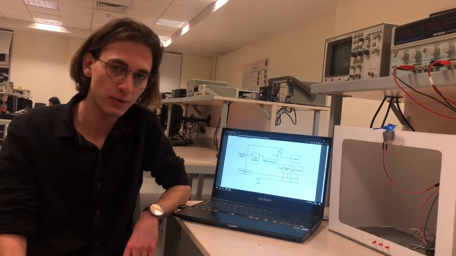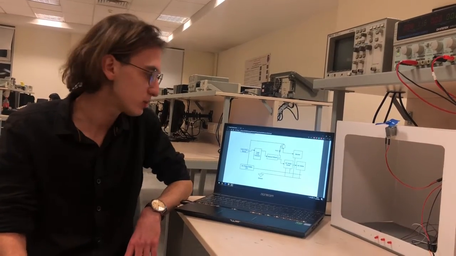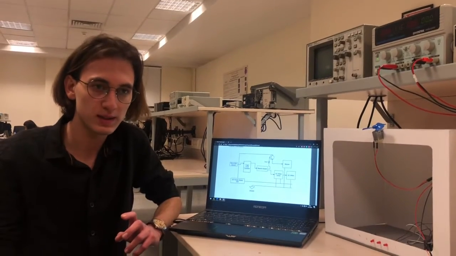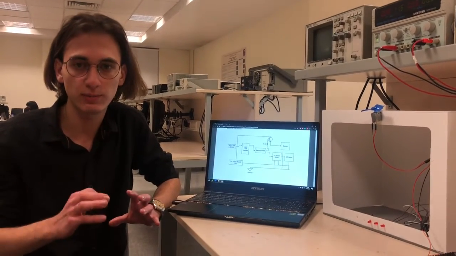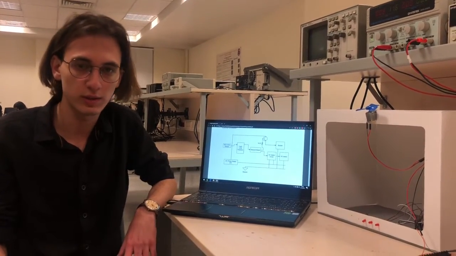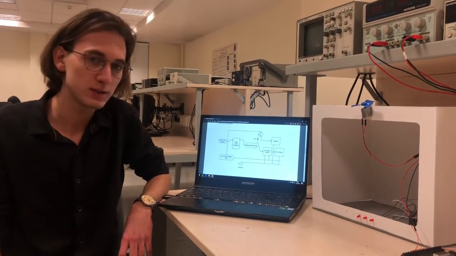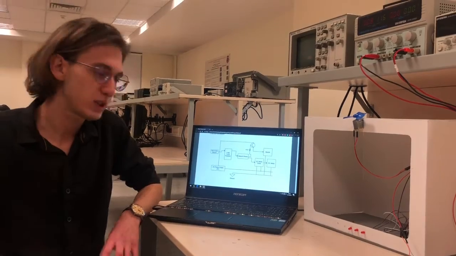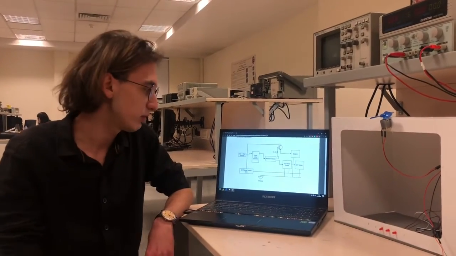In order to get information from the sensor, I'm using a logic level translator because the Basys 3 can only accept 3.3 volts logic levels, but my sensor provides 5 volts, so we need a logic level translator in order to deal with that.